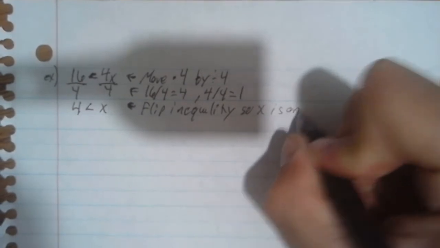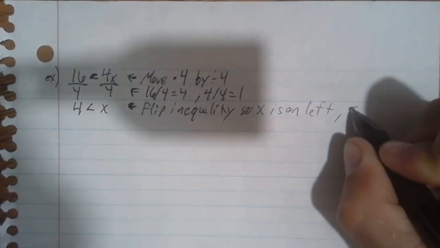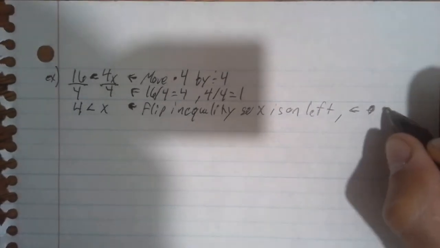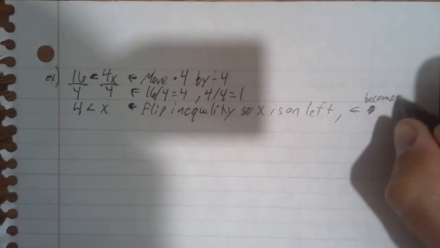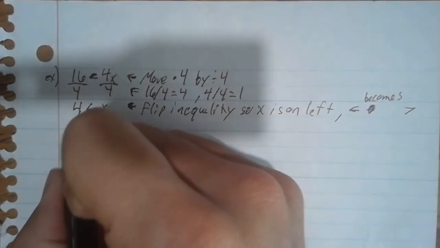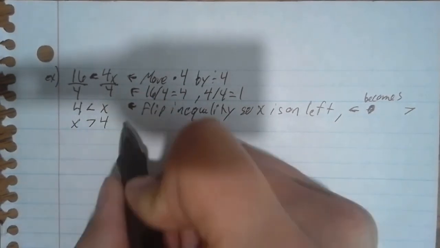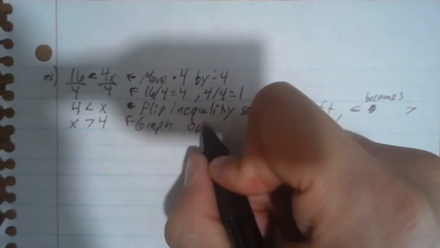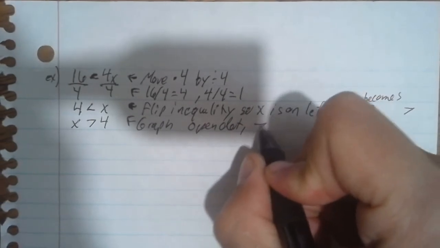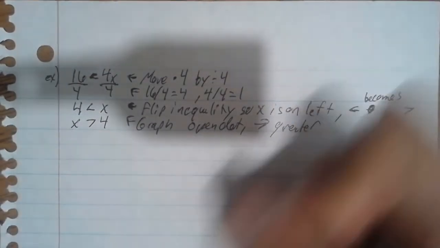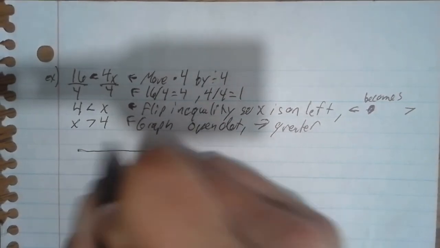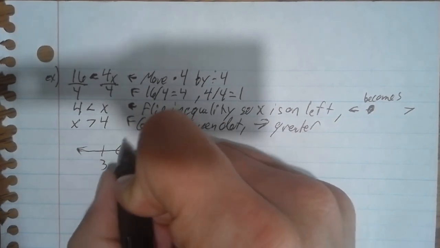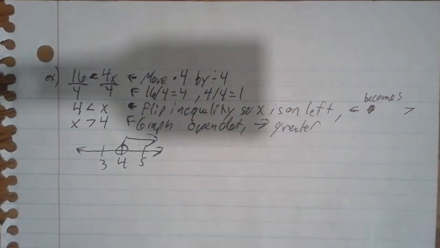So x is on the left. That means my less than turns into a greater than. So x is on the left, greater than 4. Now we can graph. Open dot, and then because it's greater, it's going to go towards the greater numbers. So 4, 5, 3, open dot, greater. And there's our one-step inequalities.